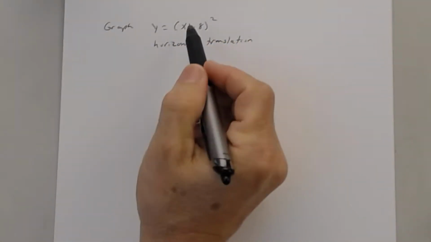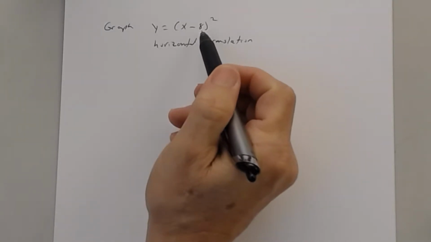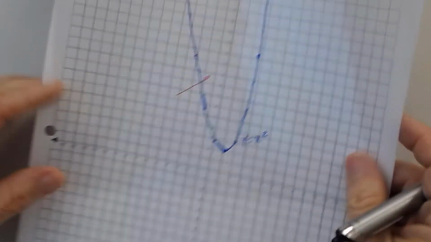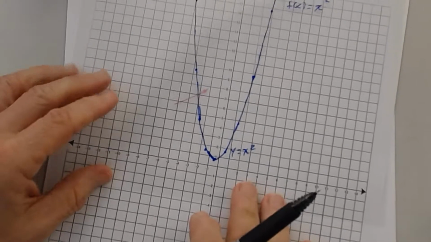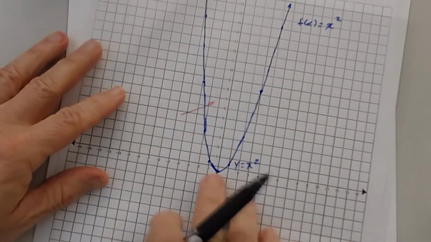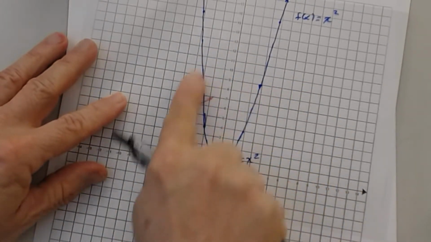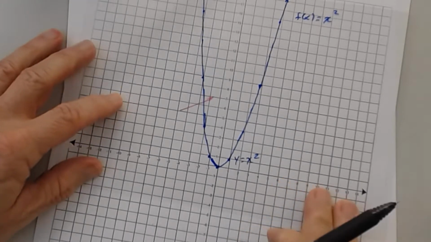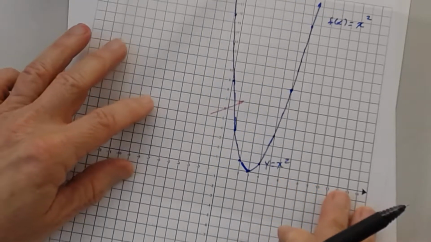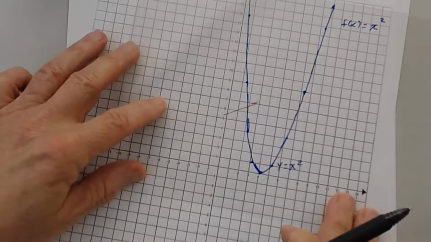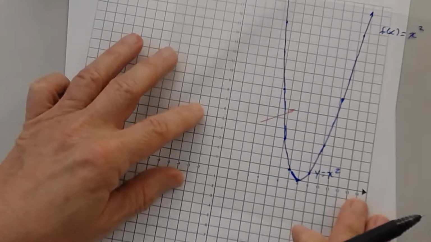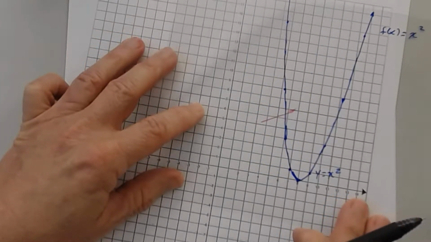Well, counterintuitive, you see a negative 8, you think the opposite, positive 8. So then in your mind, you have the origin, this graph where the vertex is at the origin. Every point on the graph is now going to be shifted which way? To the right, 8 units.